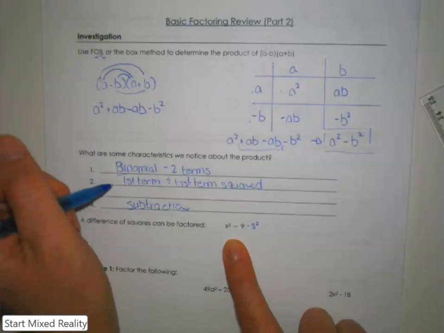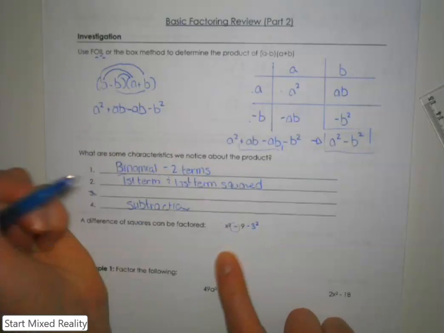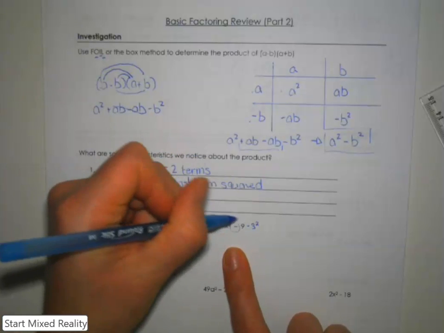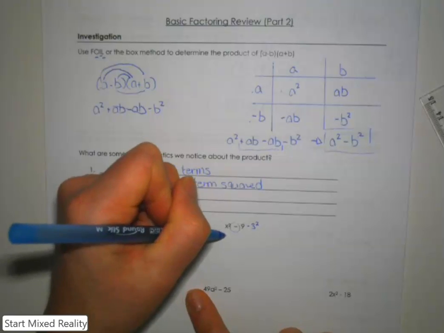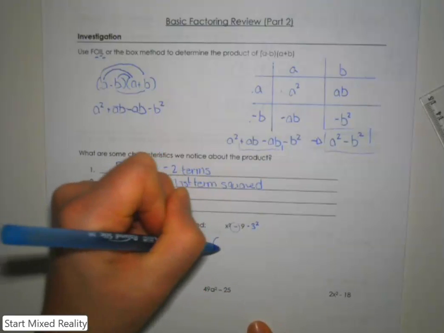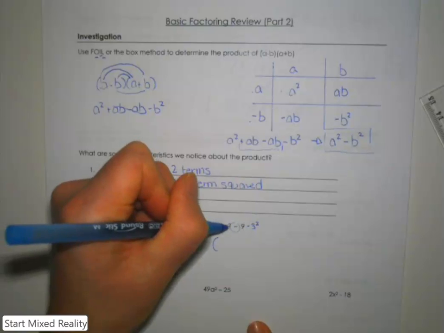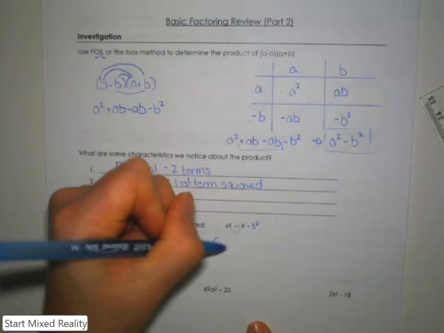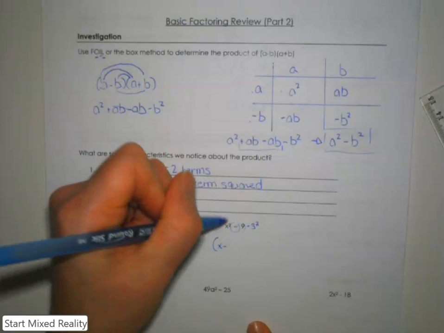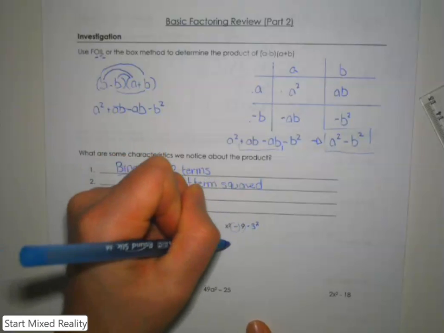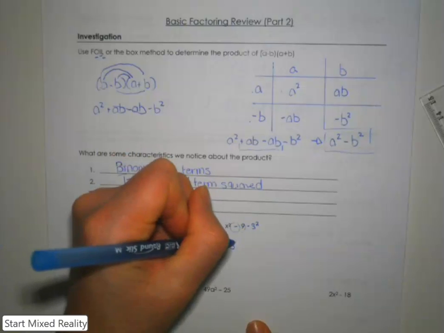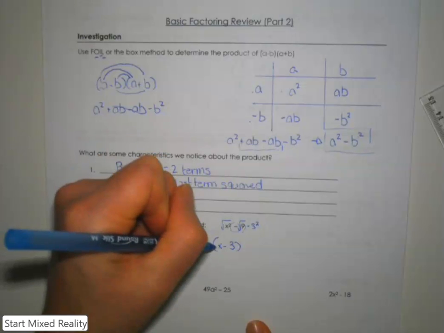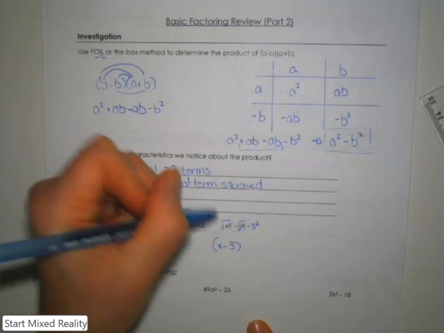So if you have that and you have the subtraction sign in between them, you can factor into two brackets that each have a single version of your variable, in this case x, and then minus the square root of the second term, which is usually a number. So minus, in this case, 3, which is the square root of 9. So we square root x squared and we square root the last term to get our values in our bracket.